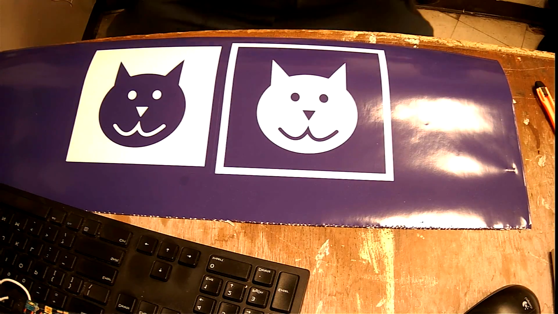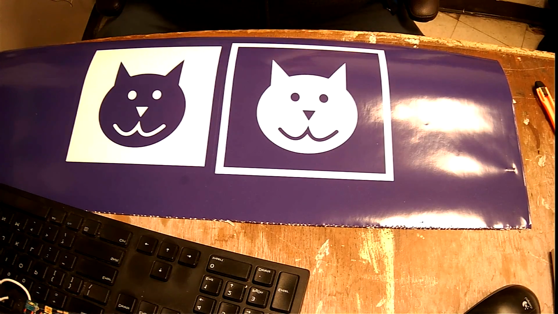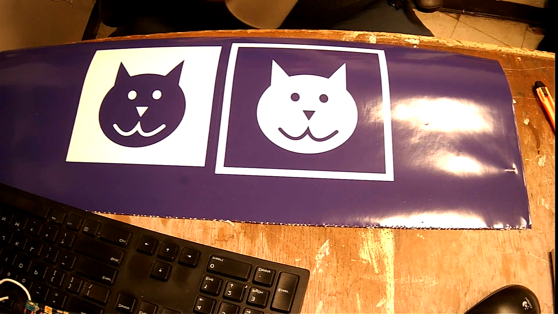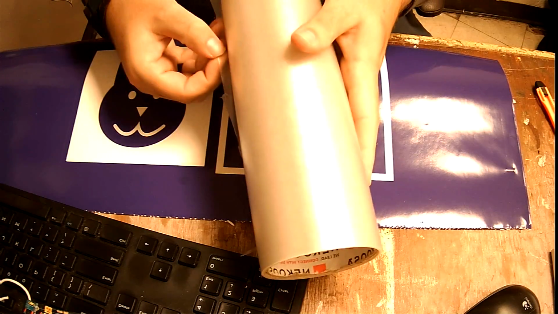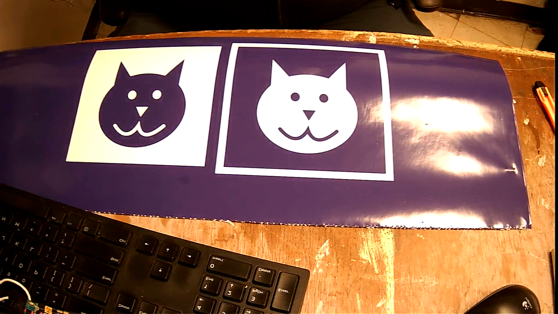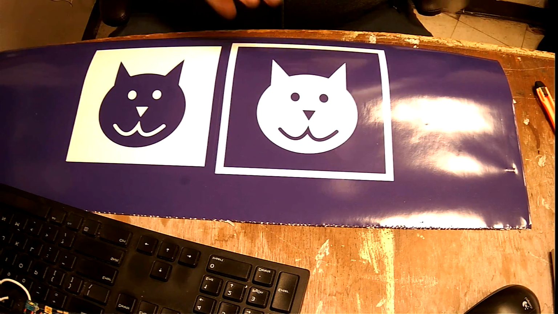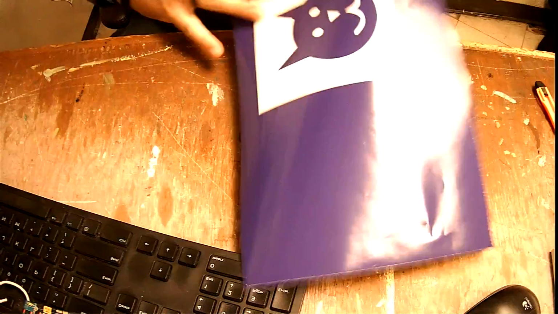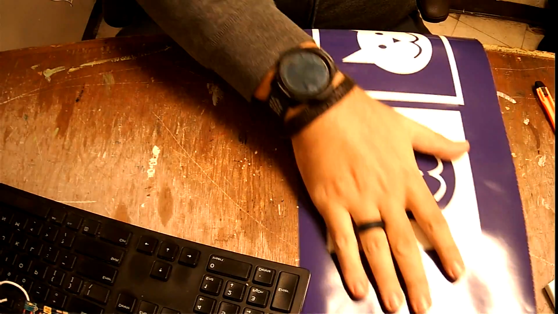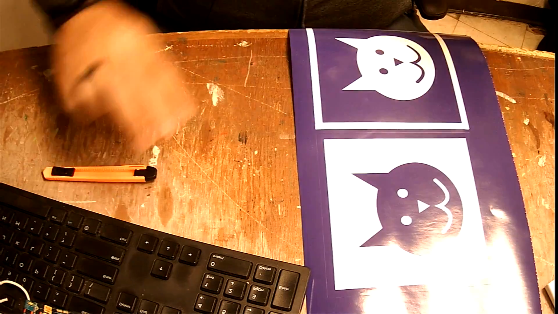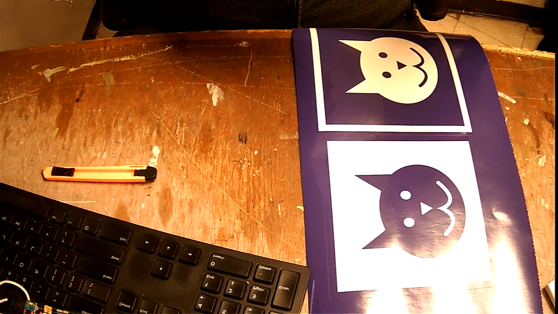Now, the question becomes, what do you do with these after this? The next step is to actually tape them up. What we have is something called transfer tape, and it's basically a specialty version of Scotch tape, essentially. Okay, and what it allows us to do is turn these stickers from a solid object that's stuck here into something we can move to another surface.